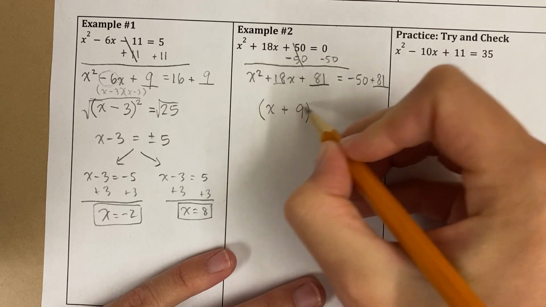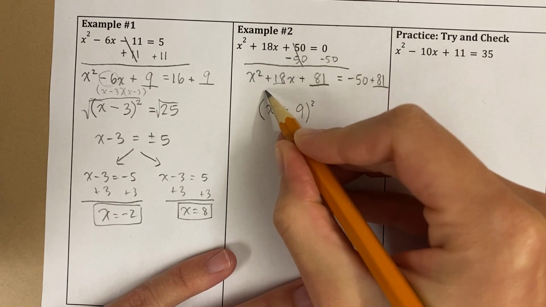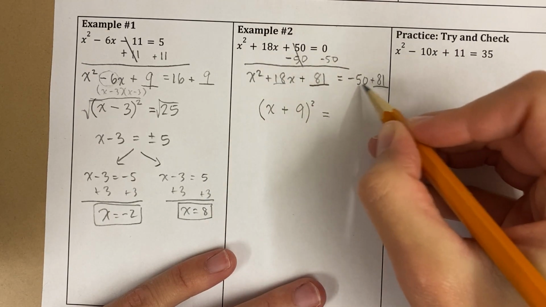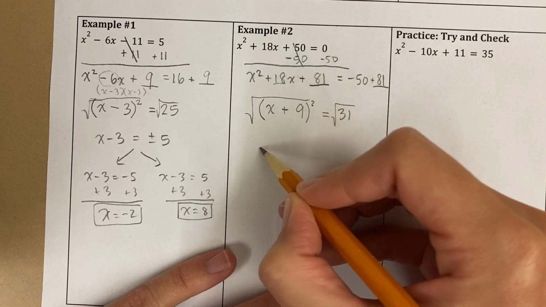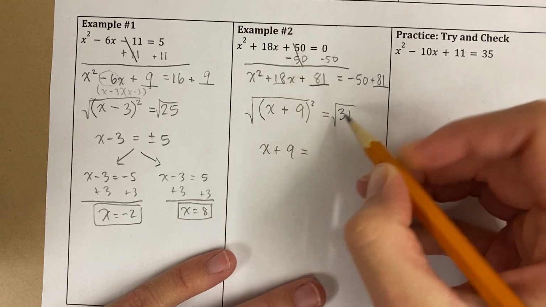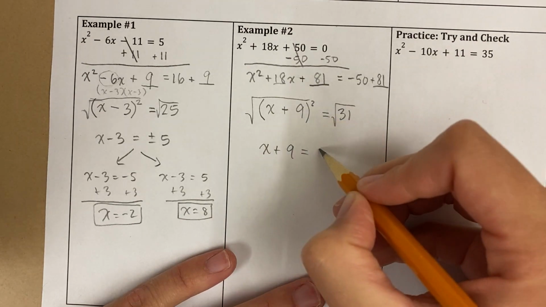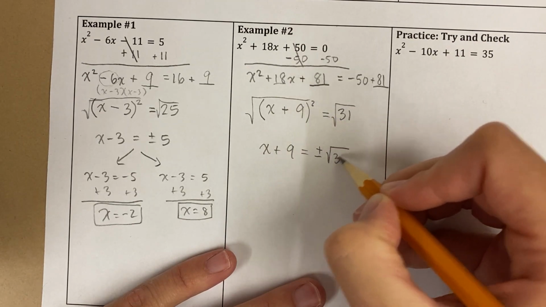So then when I factor this, this is x plus 9 squared, right? This is x plus 9 times x plus 9 equals negative 50 plus 81, that's 31. I square root both sides. I get x plus 9 equals, I square root 31, I get a decimal. So I'm just going to write plus or minus the square root of 31.